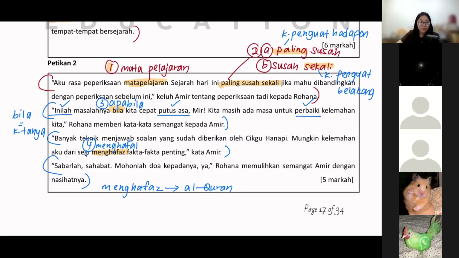Okay, you see, sahabat, nothing wrong with sahabat. You see, doa is pray, right? And then, kepadanya. You won't pray to a normal person. You are praying to a God. So, for Tuhan, the nya, how do you change? Tuhan. Okay, I cannot say change to kepada Tuhan.